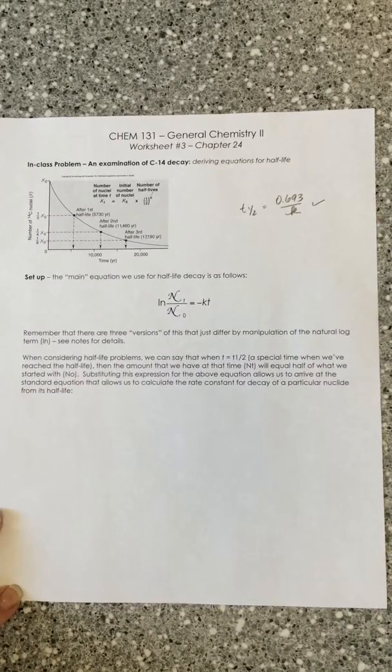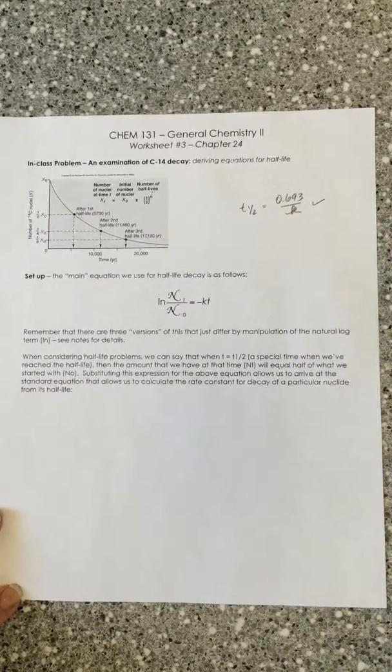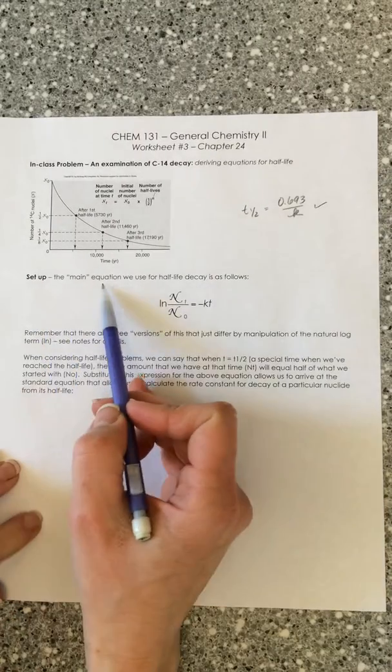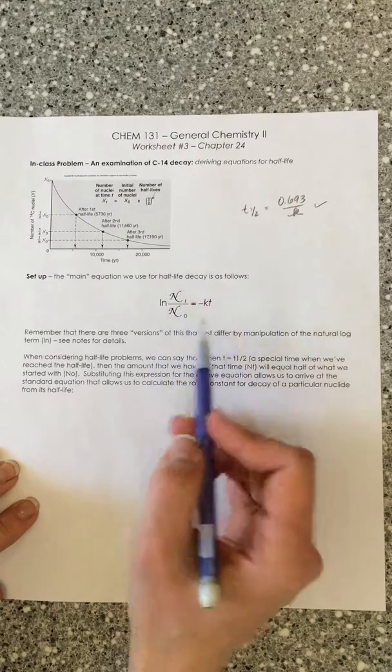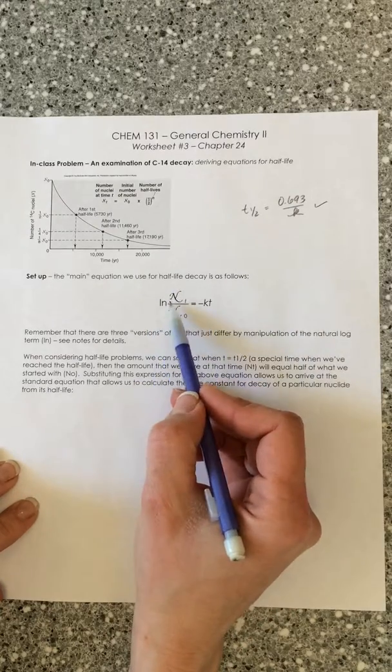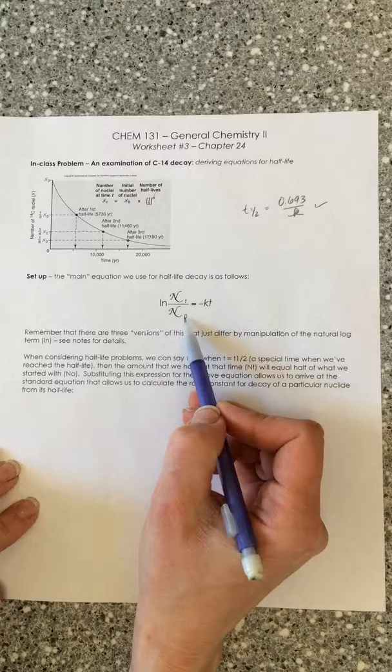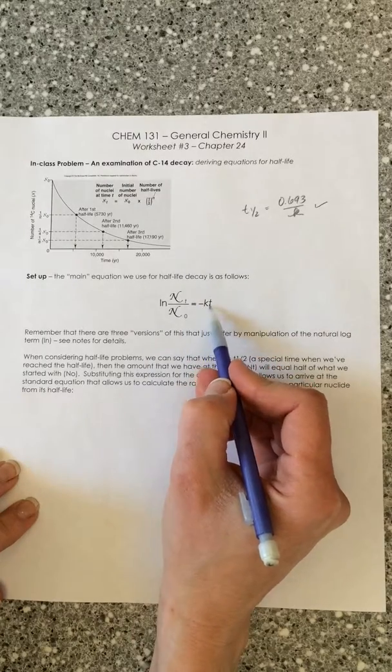And equation derivation is an important skill to be able to think about because it's going to allow us to interconvert different equations. So as this says here, the main equation we use for half-life decay is shown here. The natural log of how much you have at time t over how much you started with is equal to minus kt.